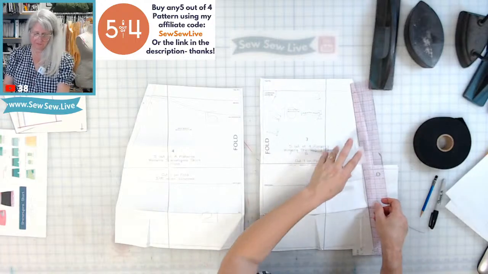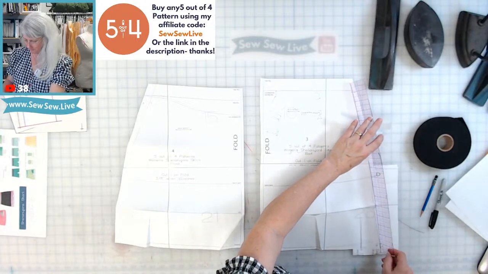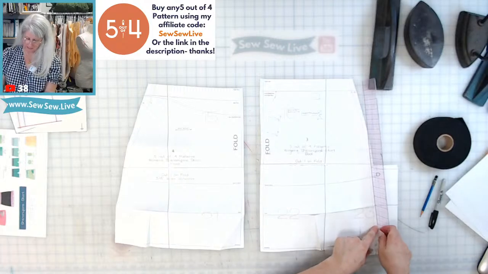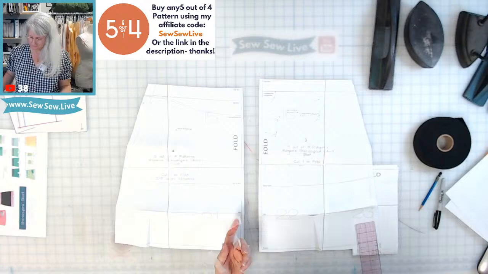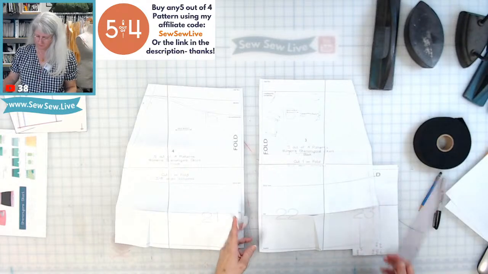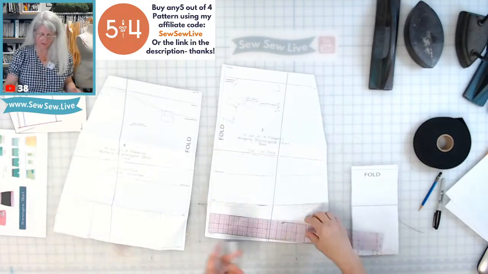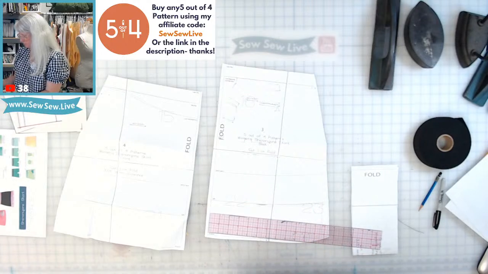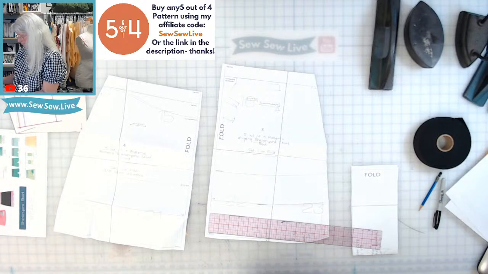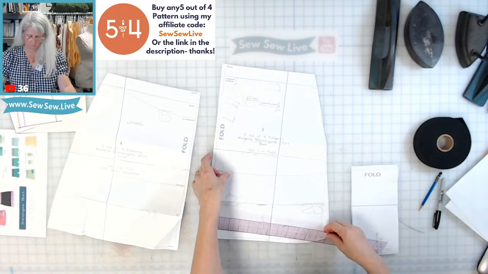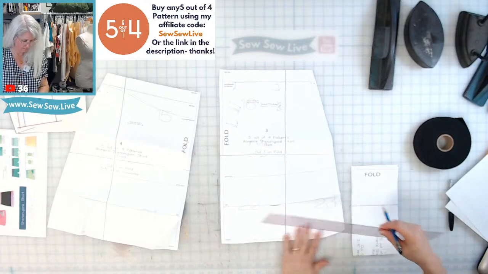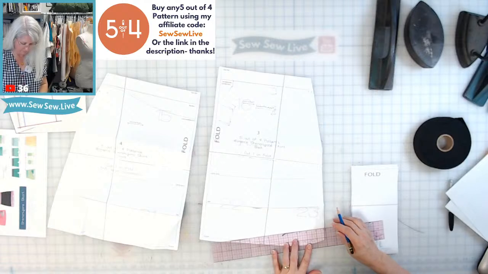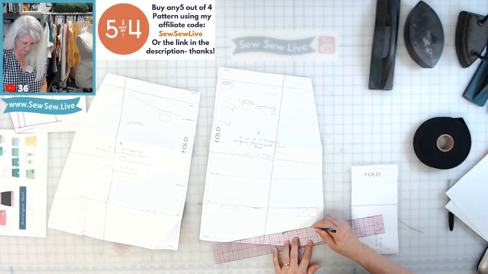All right, so I want a 15-inch out seam, which is about right here. Let's take off 1.5 inches. I have all this removable tape. I'll just put it over here. What am I stuck on? Oh, there's some gummy stuff there.